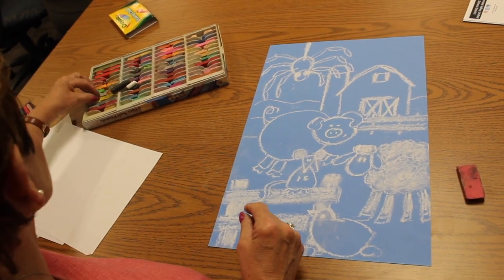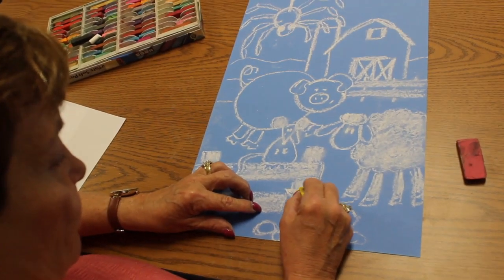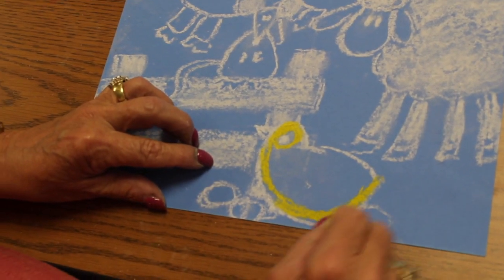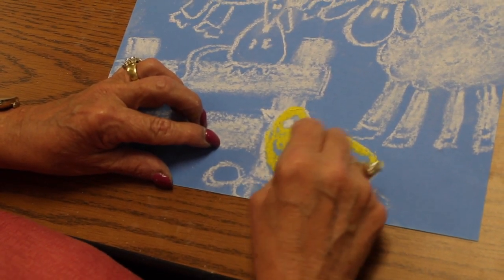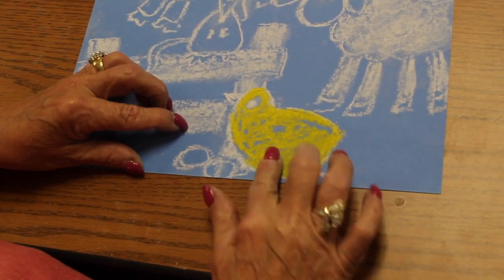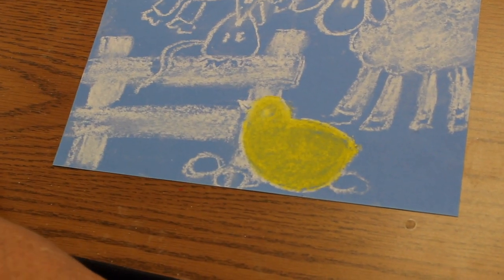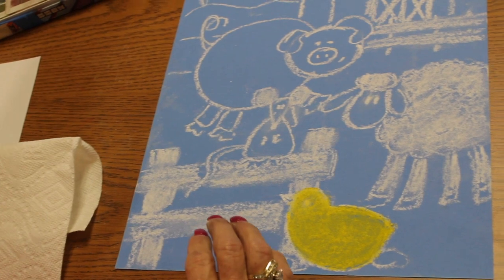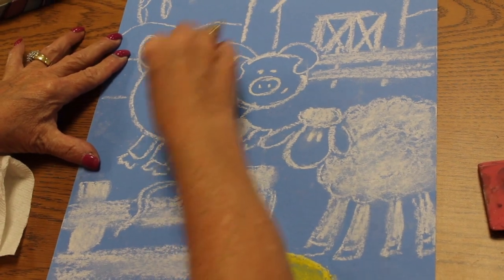So let's make our little chicken yellow, a little chick yellow. Put the yellow on and then blend it out with your finger. Okay, now I'm going to switch colors. So I'm going to clean my finger and let's make Wilbur, let's see, make him a pink color. Okay, so Wilbur's going to be pink.